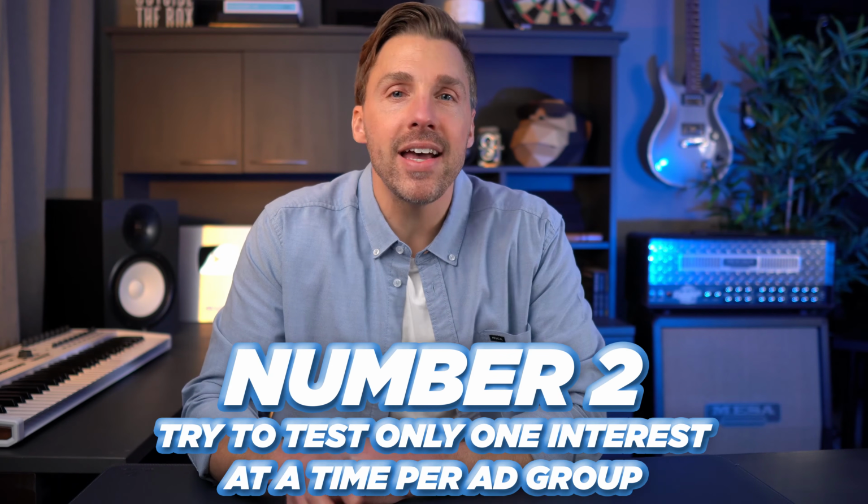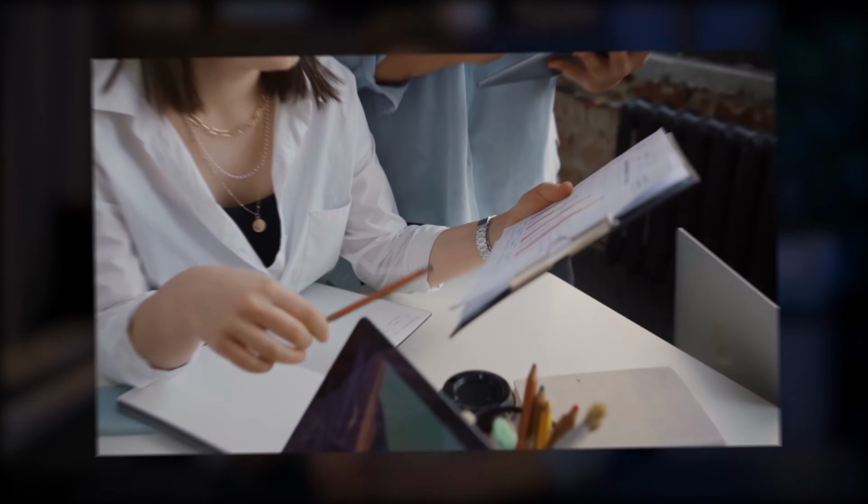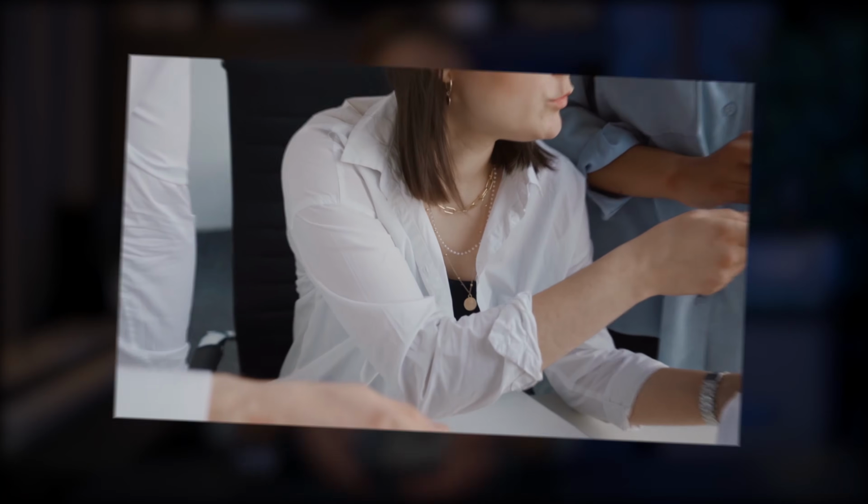Number two, try to test only one interest at a time per ad group. This will allow you to see what interests work best for your business and for your offer, rather than cramming a whole bunch of different ones into a single ad group and then trying to guess after the fact which one was the one that actually got you the results.